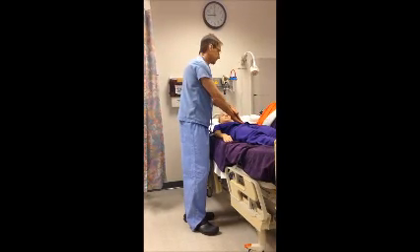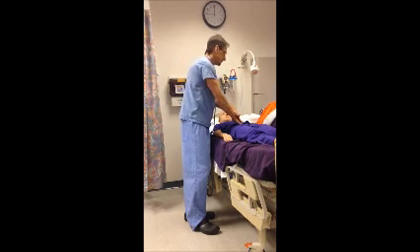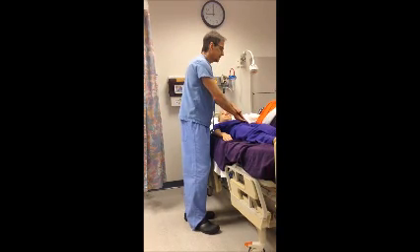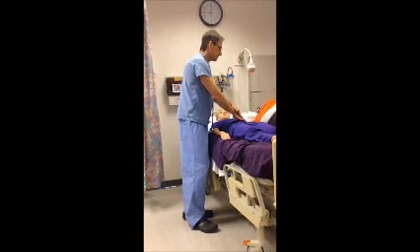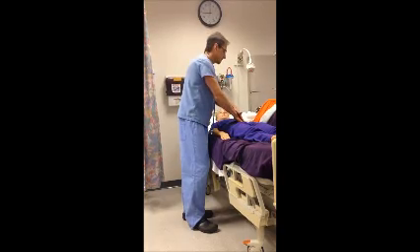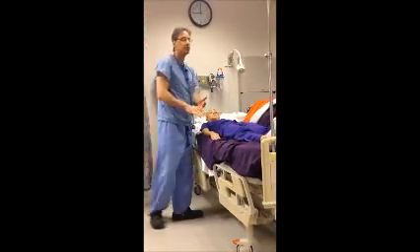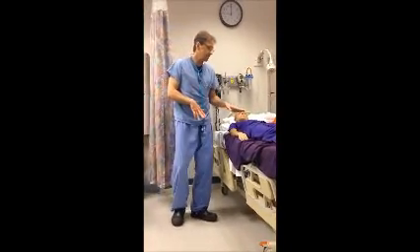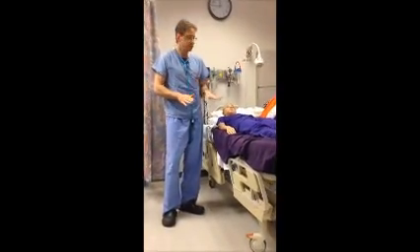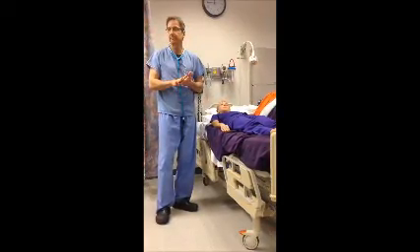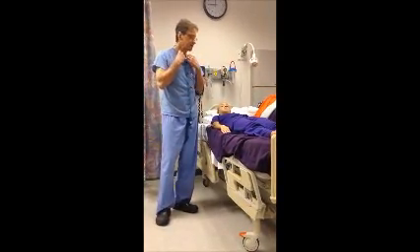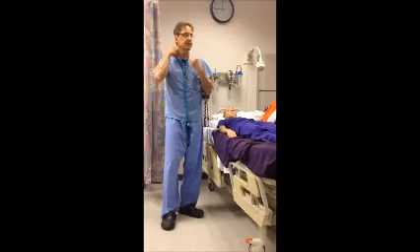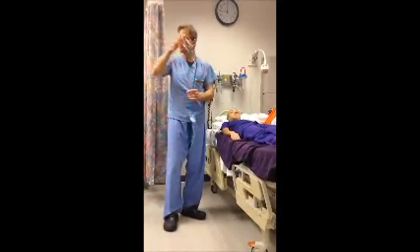Again. And again. No pain? Okay, so no pain to light or deep palpation. There are no masses or enlarged organs palpated with the deep palpation. So her abdominal assessment is good.